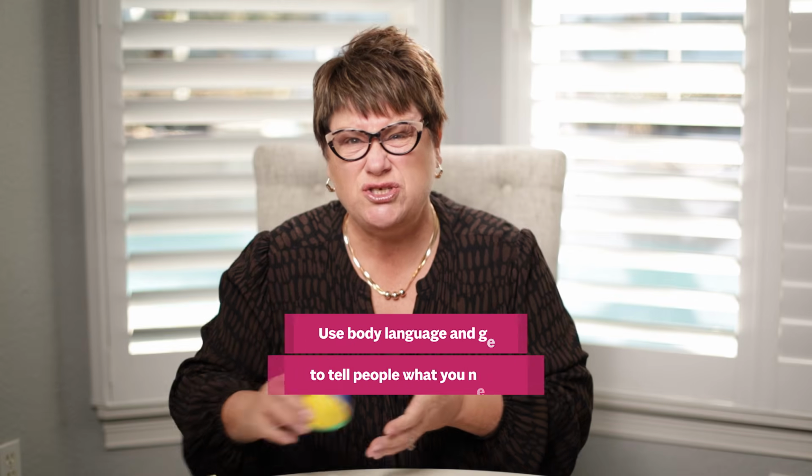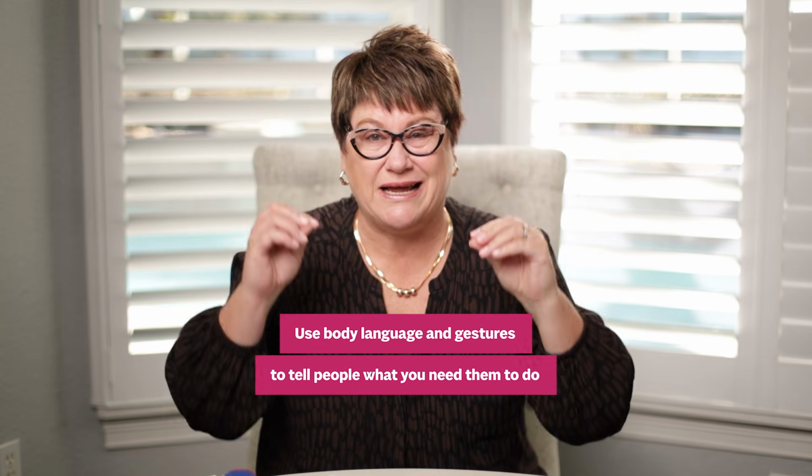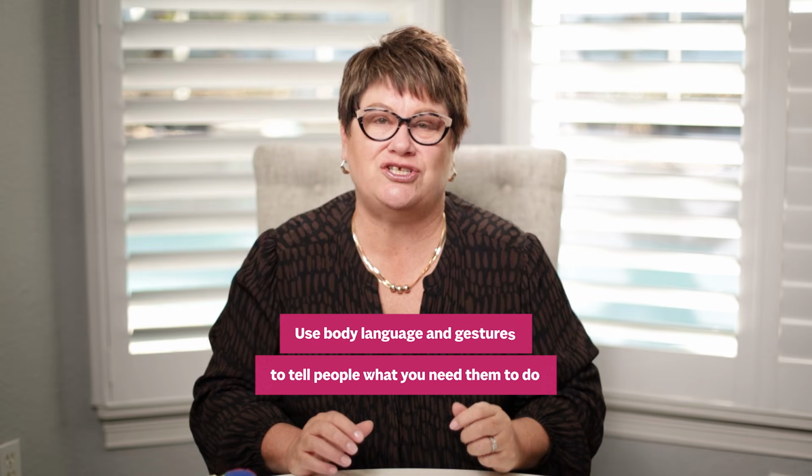How it works is as people start coming back into the room, I simply toss the first person a ball, like this. Stress balls, juggle balls, tennis balls, ping pong balls, whatever you've got. Toss the first person a ball and I invite them to toss it back to me. But I do so without talking. It's all body language and gestures.